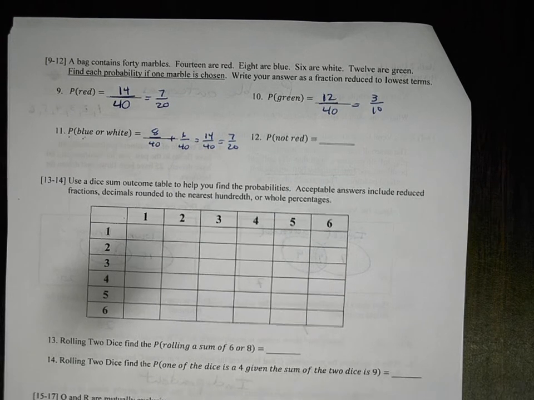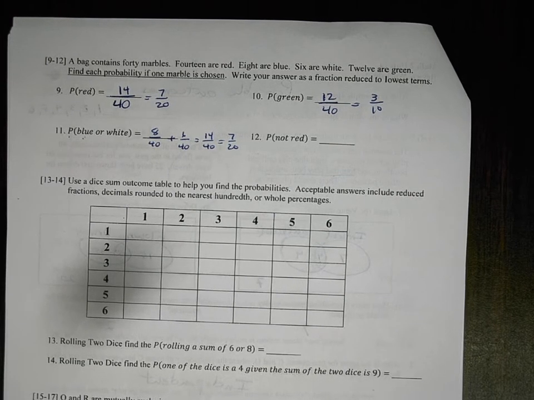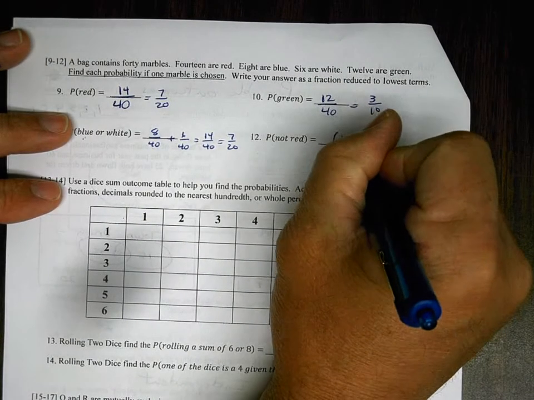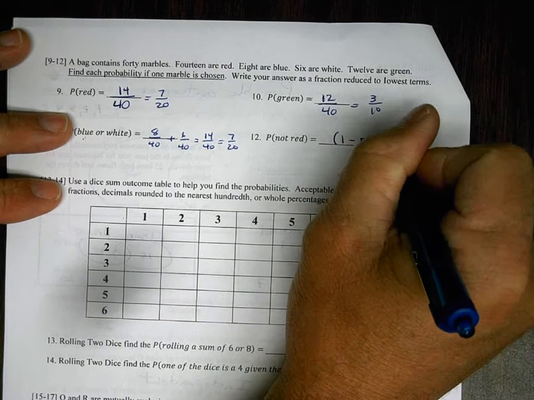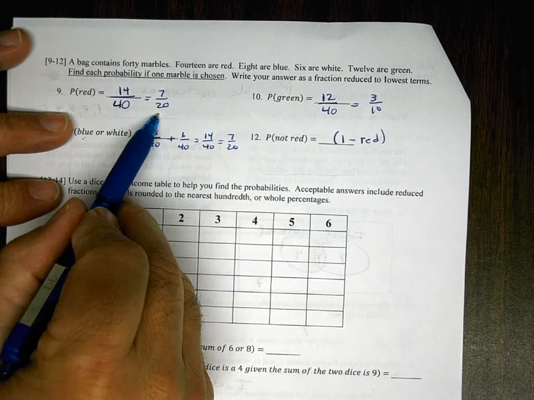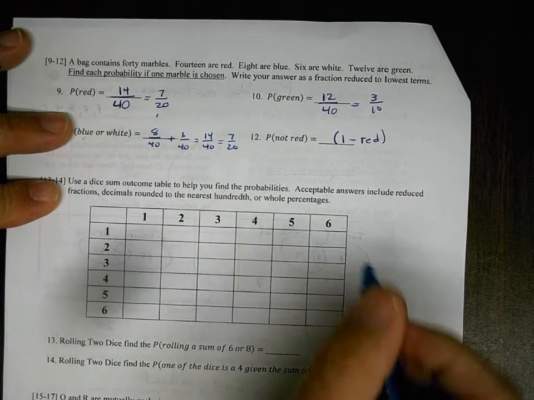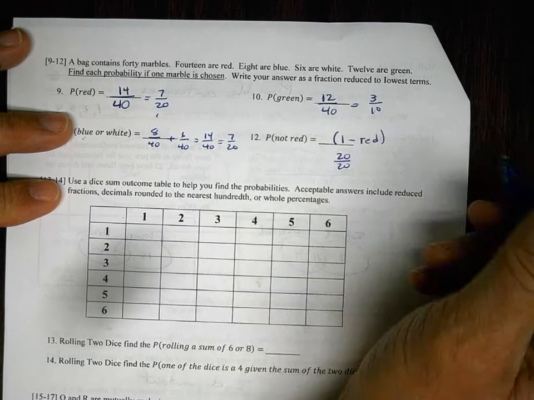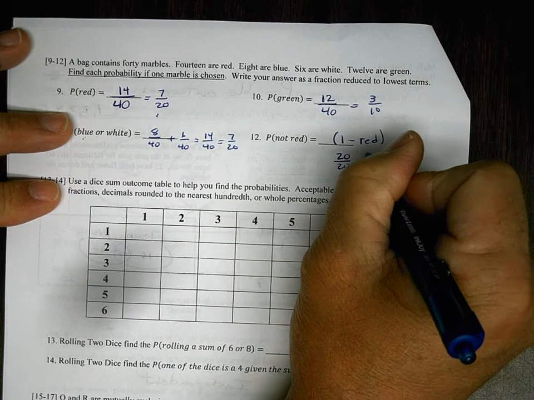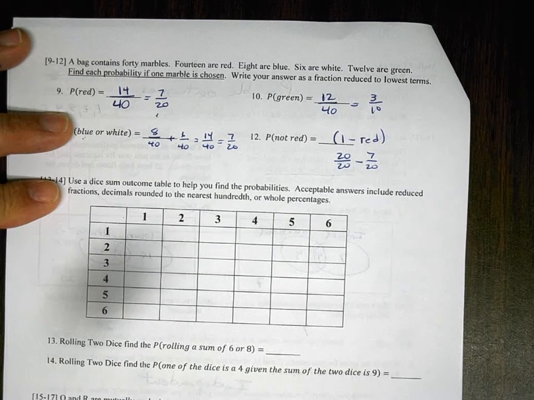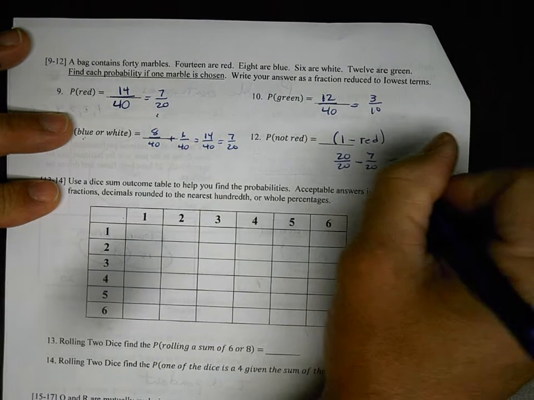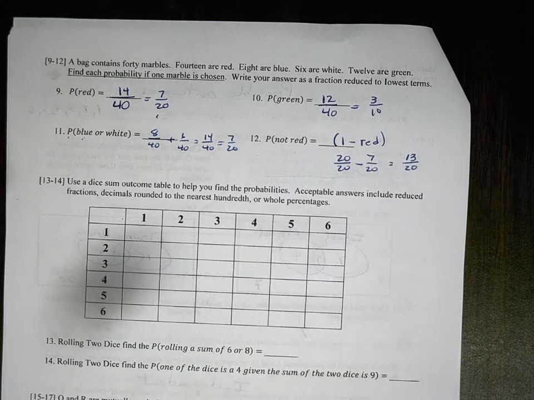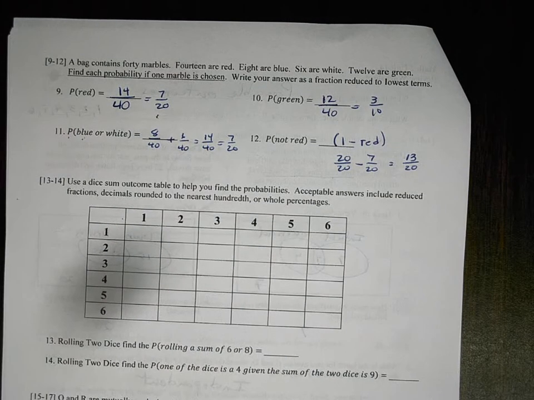Okay, probability of not red. So remember, probability of not red is 1 minus red. And I think we found the probability of red is 7/20. So when it's a fraction, it would be 20 over 20 minus 7 over 20, because we have to have a common denominator, right? So the probability would be 13 over 20. You guys have had a difficult time with that. Does everybody understand that one?